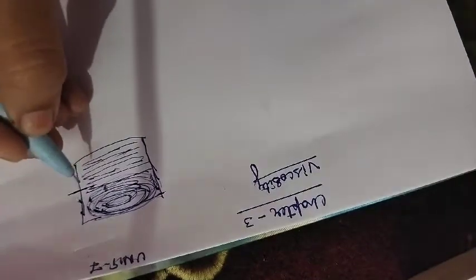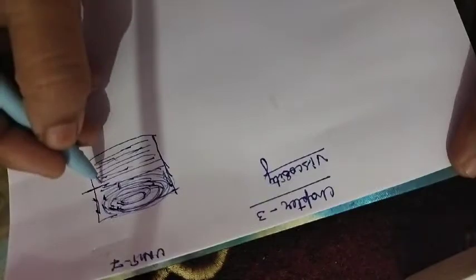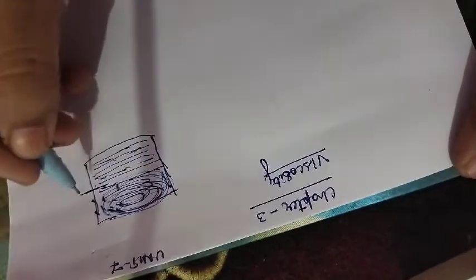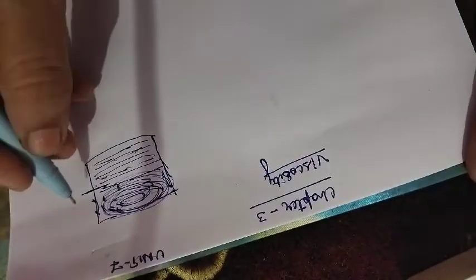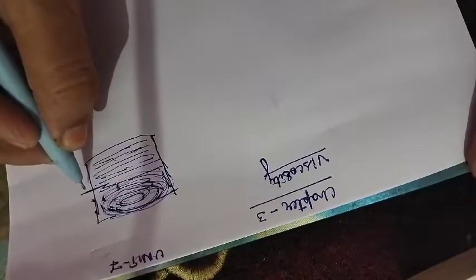So this property of the liquid, by virtue of which an opposing force comes into play between the different layers of the liquid whenever there is a relative motion between the layers, is called viscosity.